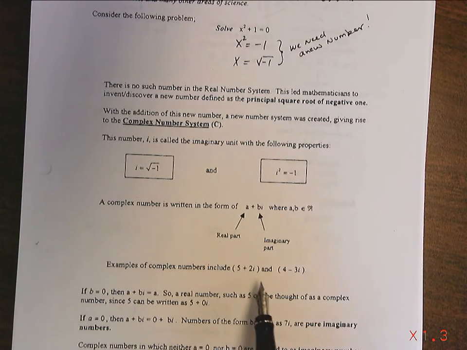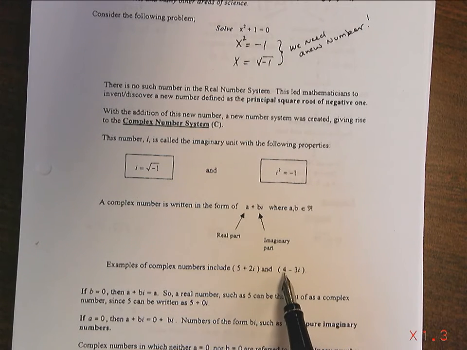So an example of a complex number would be 5 plus 2i. So the whole thing is a complex number. It has 5 as the real part and 2i as the imaginary part. This is a complex number. It's got 4 as the real part and negative 3i as the imaginary part.